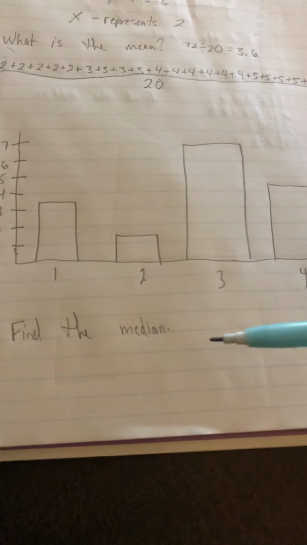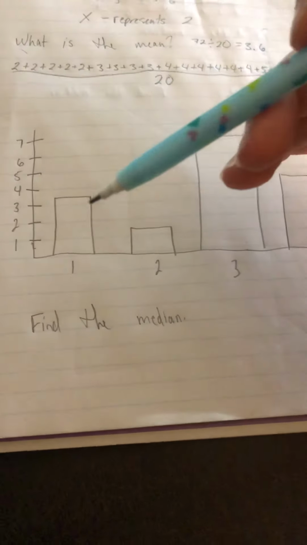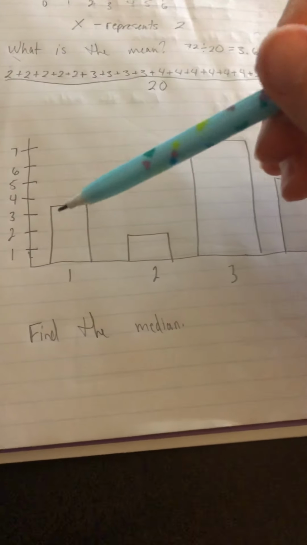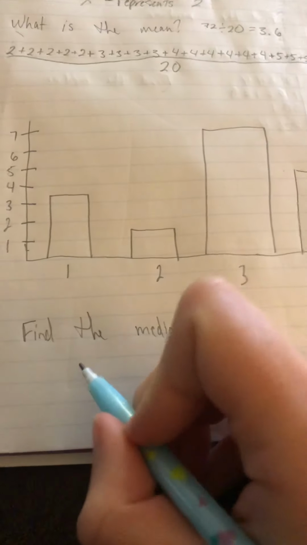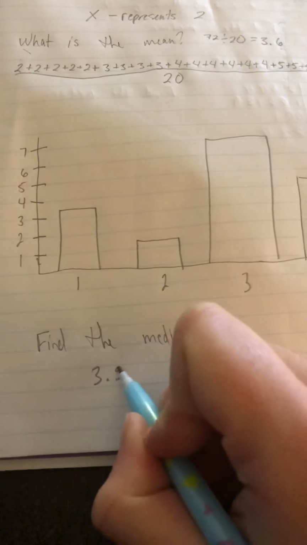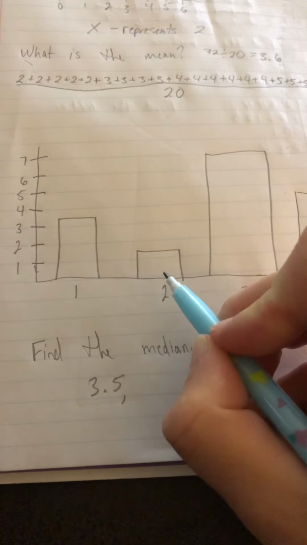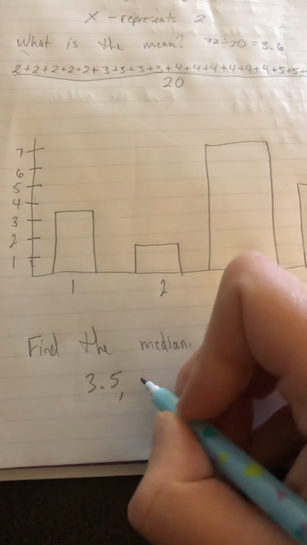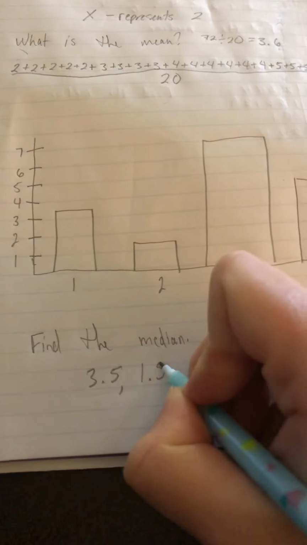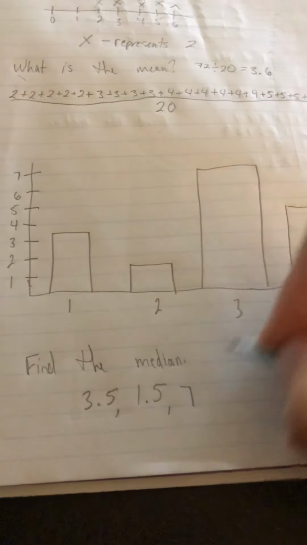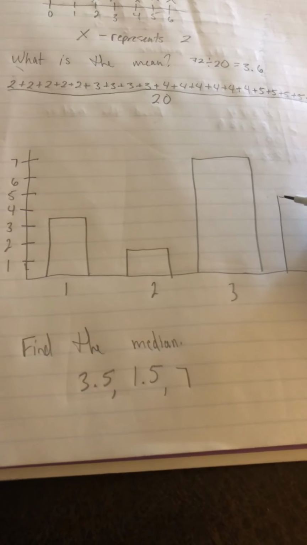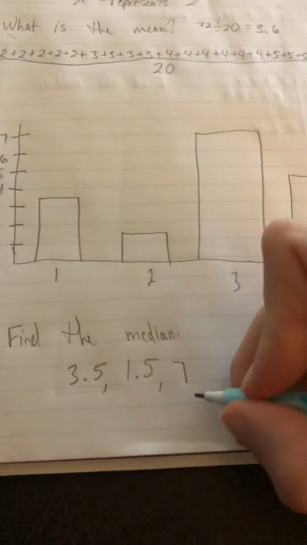This is a bar graph. We're asked to find the median. Again, I don't know what this particular bar graph represents, but if I'm looking for the median of a set of data, I know this number is between 3 and 4, so that's 3.5. The second bar is between 1 and 2, which is 1.5. Our third is at 7. And our fourth is in between 4 and 5, so that's 4.5.